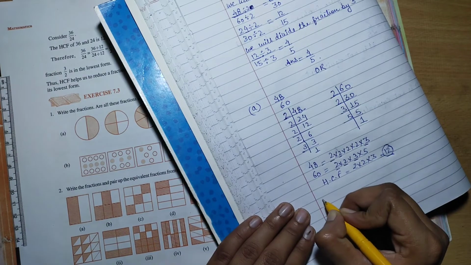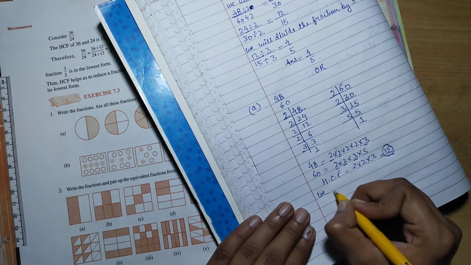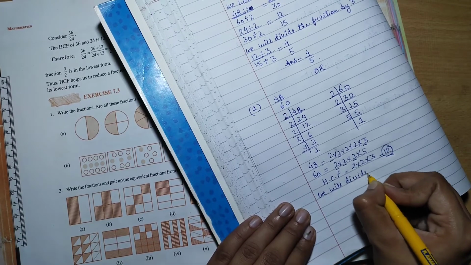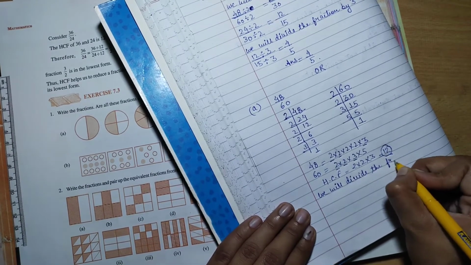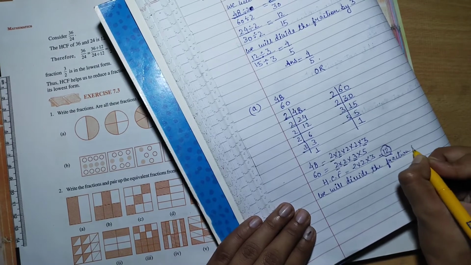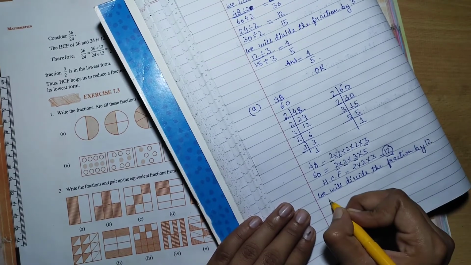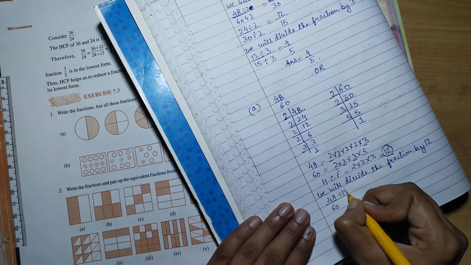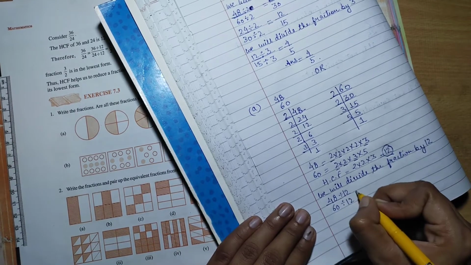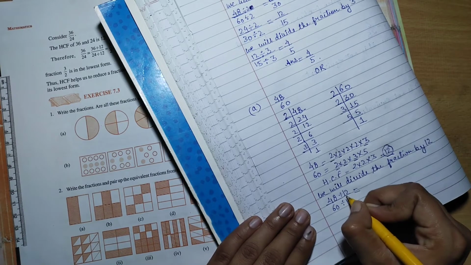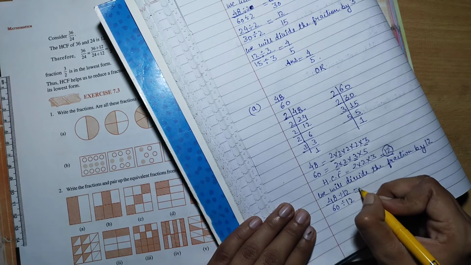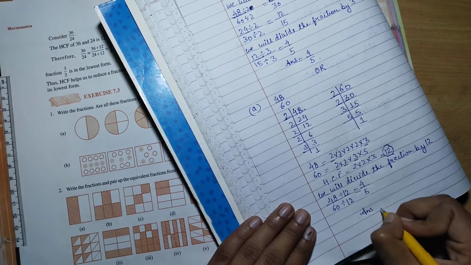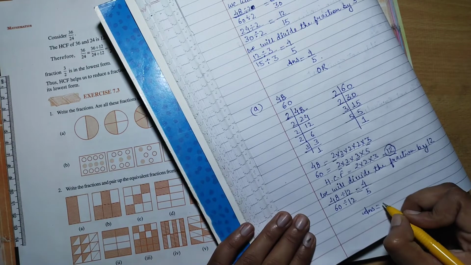Let us see. So here you will write, we will divide the fraction by 12. 48 by 60 is divided by 12 divided by 12. Now you know what will be the answer. 12 table you will recall: 12 4s are 48 and 12 5s are 60. Your answer will be 4 by 5.